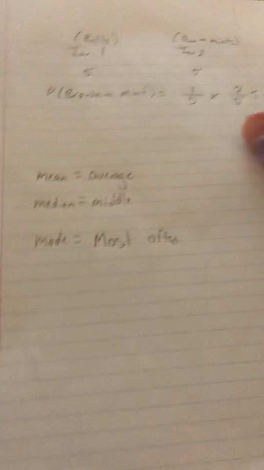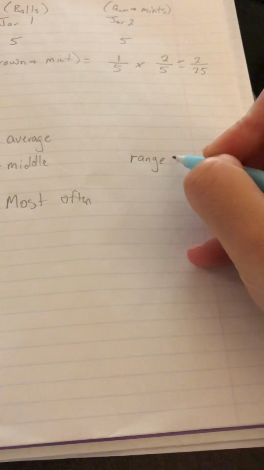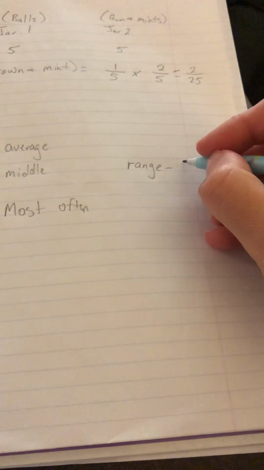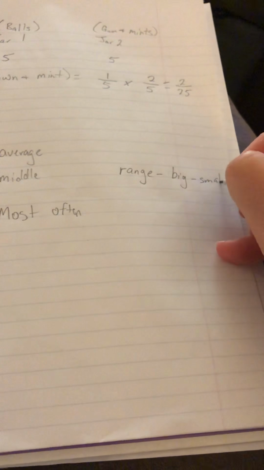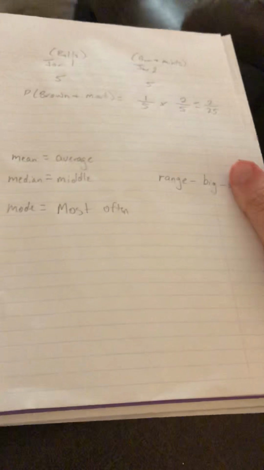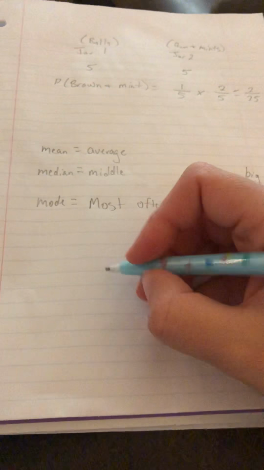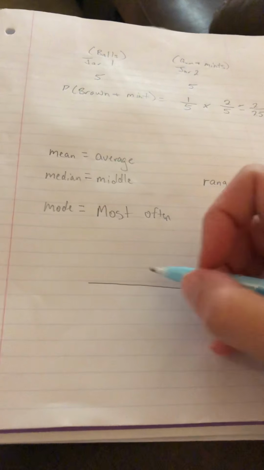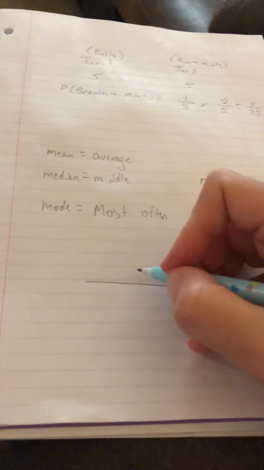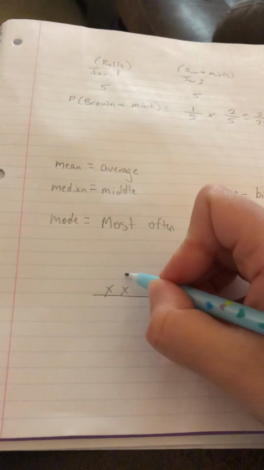Okay. We talked about range. That's your biggest minus your smallest. And all of these are measures of central tendency. So a perfect representation of data where the mean, median, and mode are all the same is, like, say you're given a line plot. Let me make up a fake line plot.